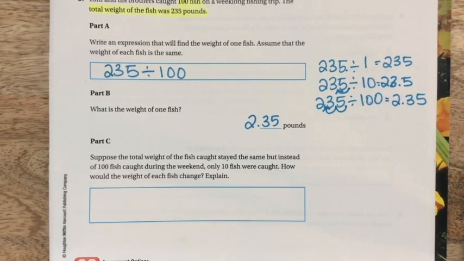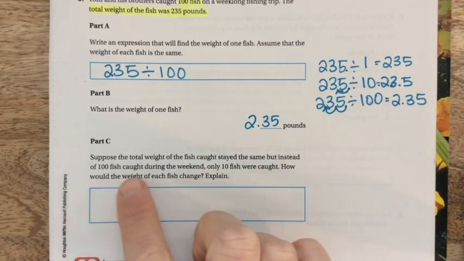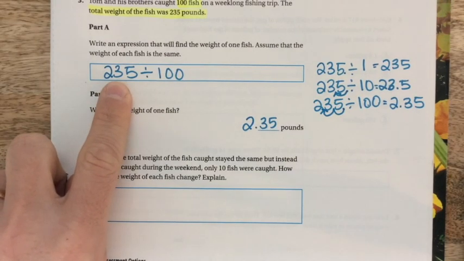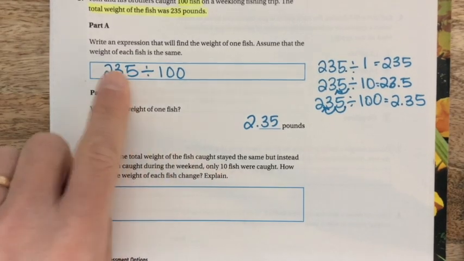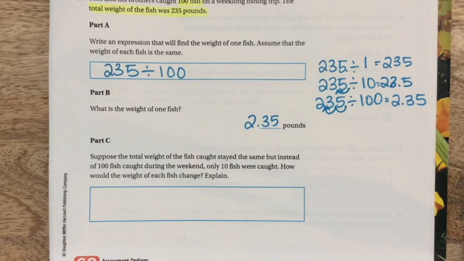Suppose the total weight of the fish caught stayed the same, but instead of 100 fish caught during the weekend, only 10 fish were caught. How would the weight of each fish change? Explain. Well, if you had 100 fish with 235 pounds and then you went down to 10 fish still with 235 pounds, well, that makes me think those are just really big fish.